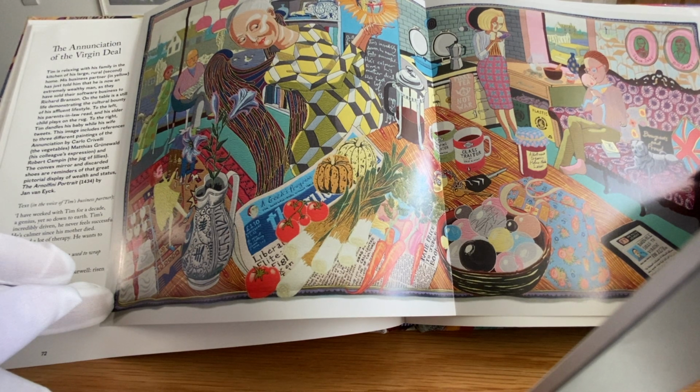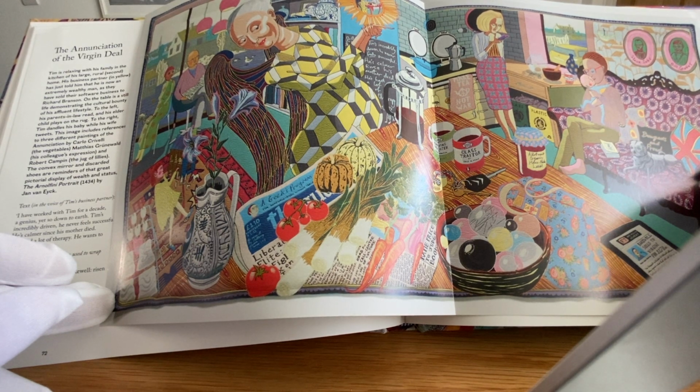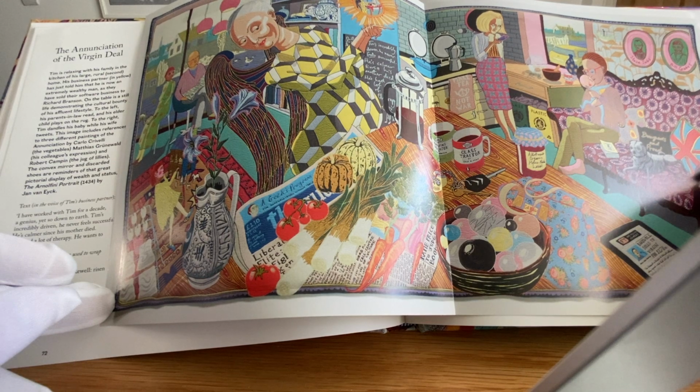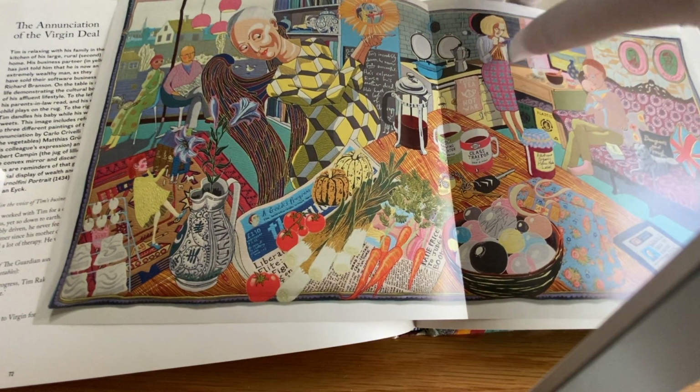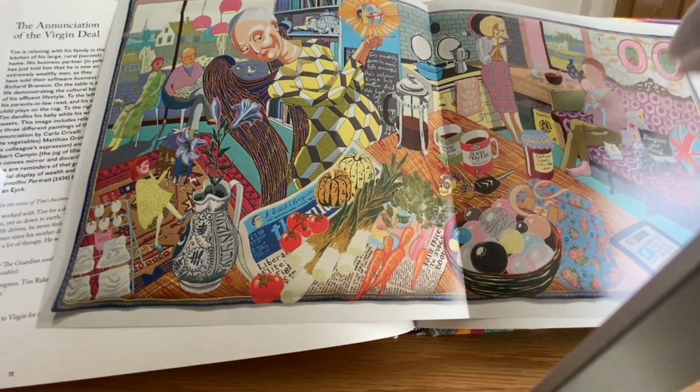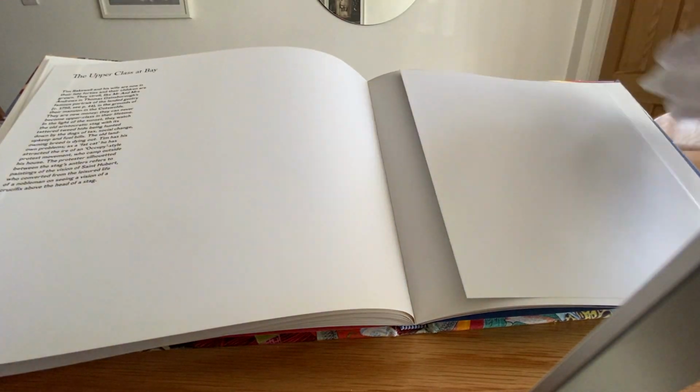This image includes references to 3 different paintings of the Annunciation: by Carlo Crivelli, the vegetables; Matthias Grunwald, his colleague's expression; and Robert Campin, the jug of lilies. The convex mirror and discarded shoes are reminders of that great pictorial display of wealth and status, the Arnolfini portrait by Jan van Eyck. There we have the cafetiere and those bookmarks. Yep, absolutely. The upper class at bay.